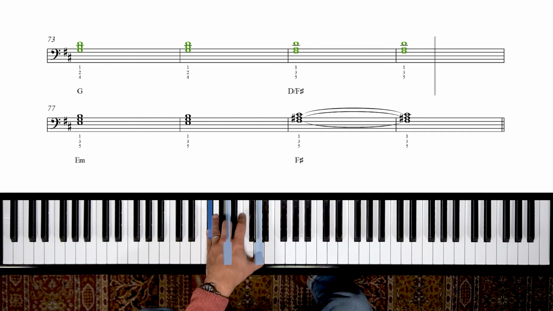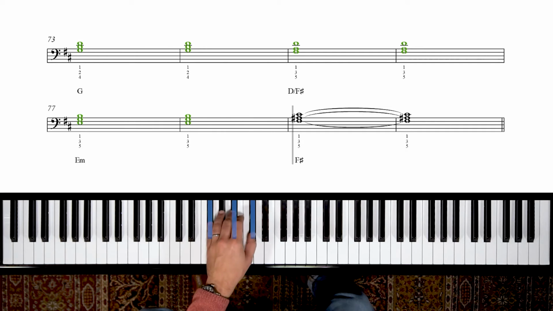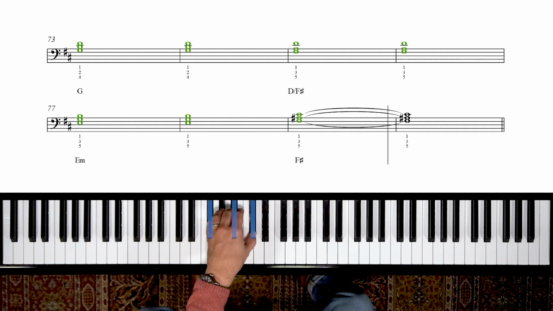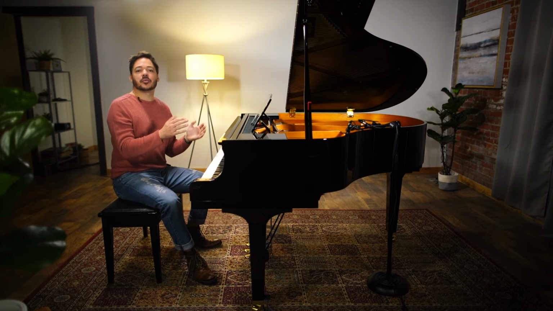Now here comes our new chord, E minor. One more. Now up to F sharp major. And tie it and hold it. That's it. Good. Don't forget that hold at the end. That's an indicator that we're at the end of a section.